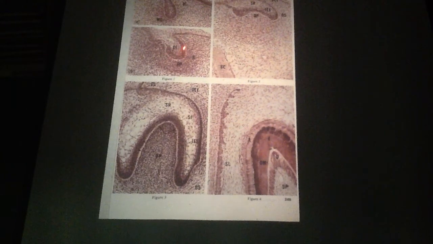A little more development a couple days later, thickens up, late bud stage, even starting to see the papilla, mesenchyme getting dense. And then off to the cap stage, early cap stage here, starts to spread out at the bottom. Enamel organ, all of this.